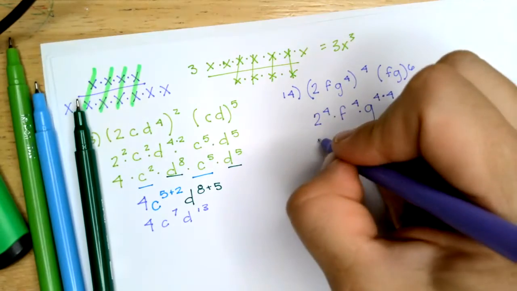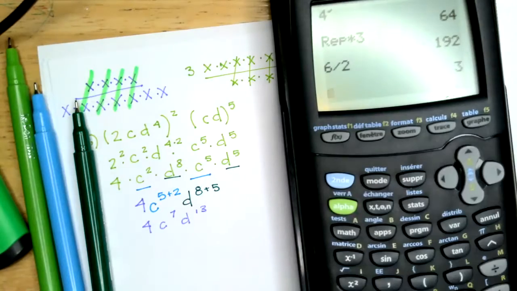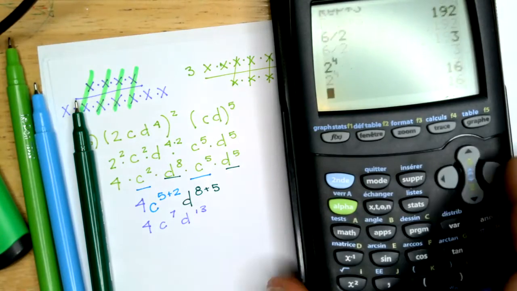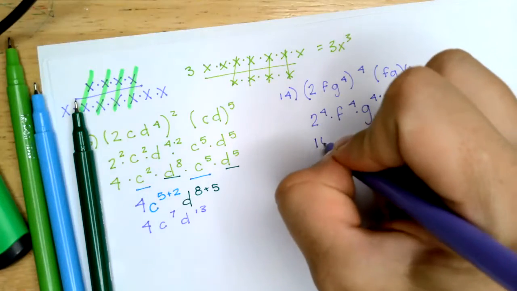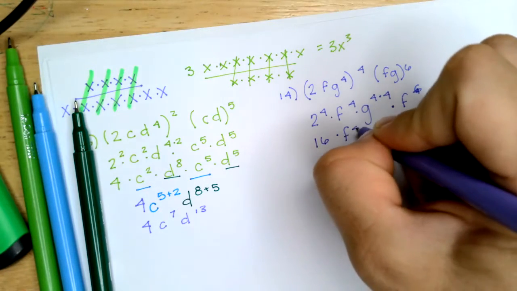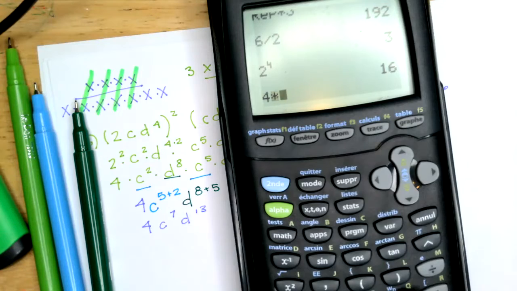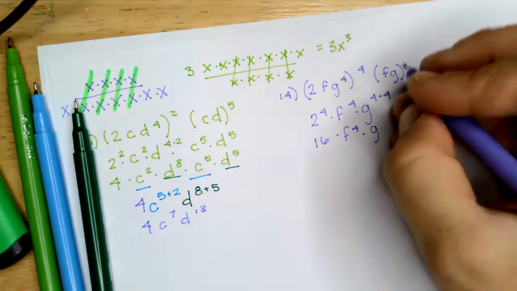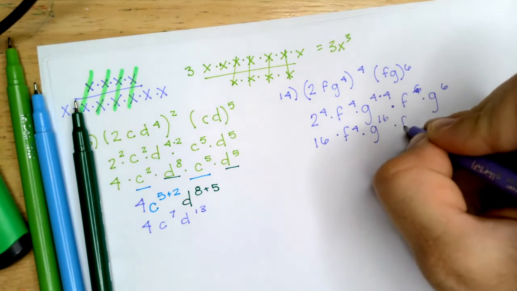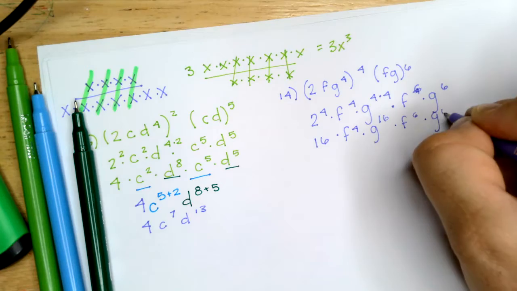Good. 2 to the 4th, I'm going to put it into my calculator. It's 16. F to the 4th, g to the 4 times 4, 16. So I have g to the 16th times f to the 6th times g to the 6th.